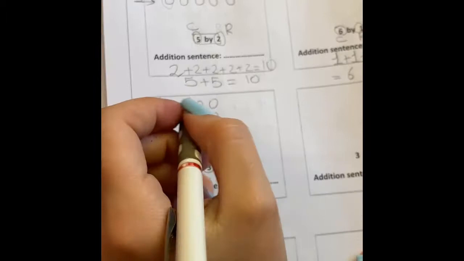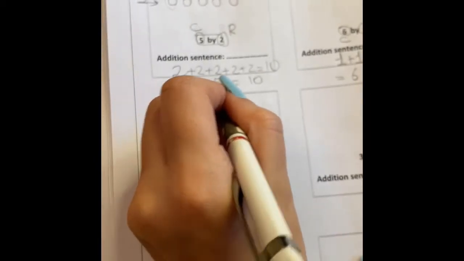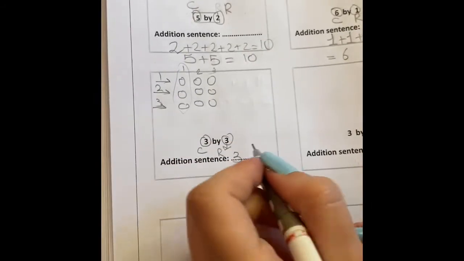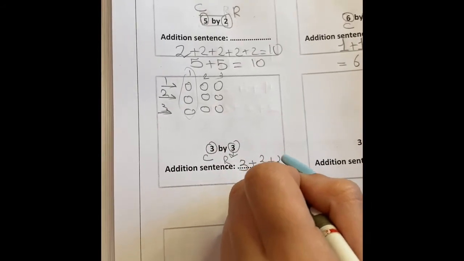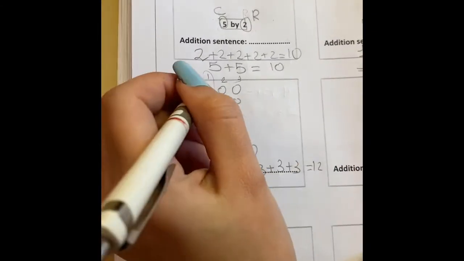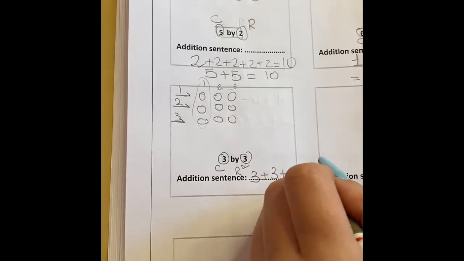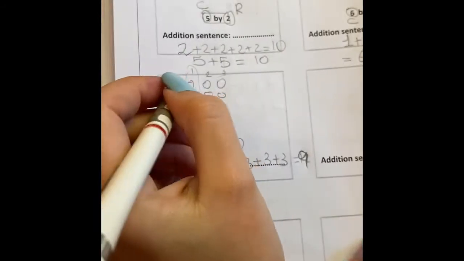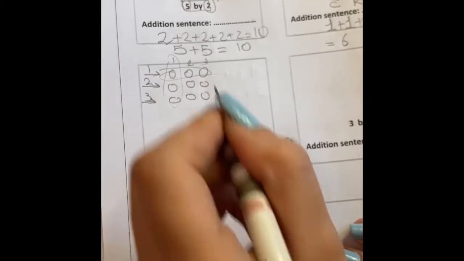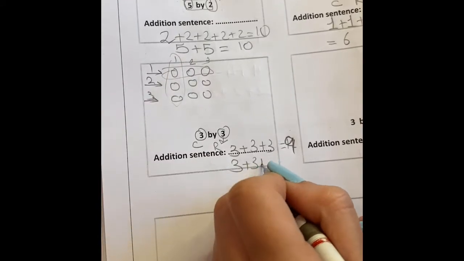The addition sentence, in the first column we have how many circles? 3. Repeated how many times? 3 times. And the answer is equal to 9. In the second one, if we have rows, it has how many circles? 3. Repeated how many times? 3 as well.